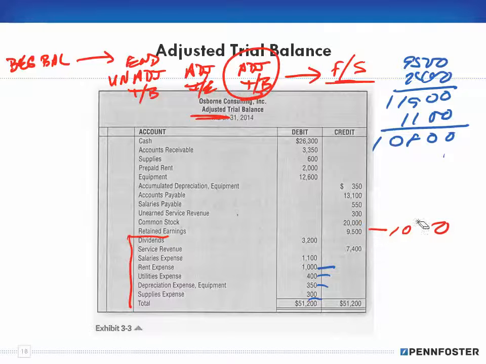If you take this dividend account, which is a debit of 3,200, that means when you close out the account, you're reducing it to zero. So that means you're going to credit dividends for 3,200. And because debits have to equal credits, if you make a journal entry for a credit, you have to debit something else. So you're going to end up debiting your retained earnings account. And the same thing with all of these expense accounts. You're going to credit these accounts, but the debit is going to go to retained earnings.